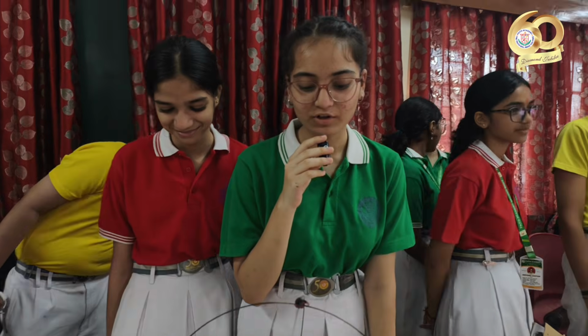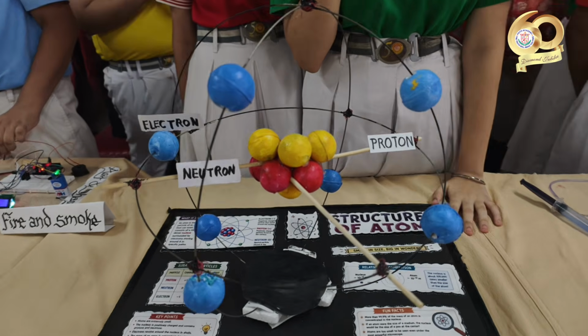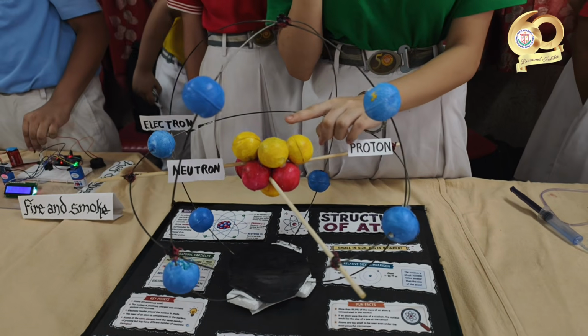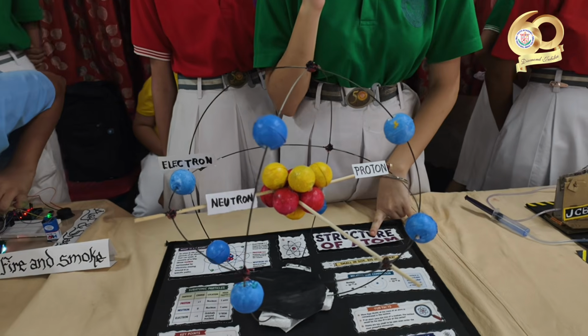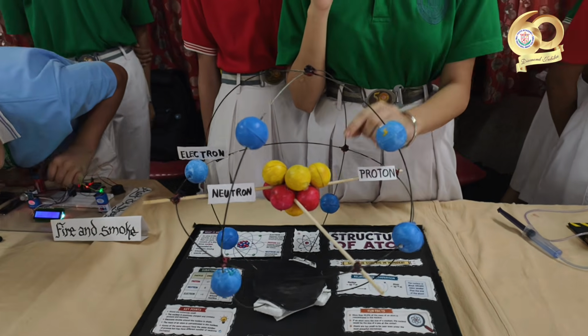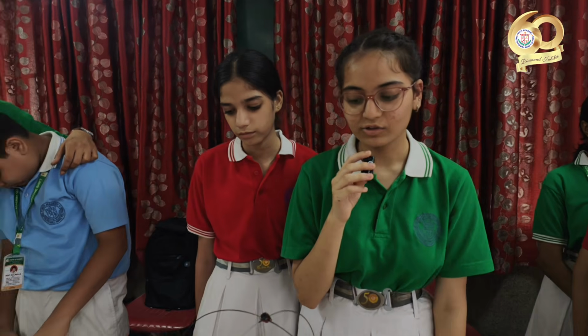This is a man-made 3D model of an atom, in which there is a nucleus made of protons and neutrons, and electrons which move around it. Protons are positively charged, electrons are negatively charged, and neutrons are neutral.